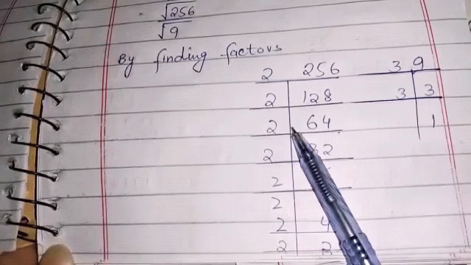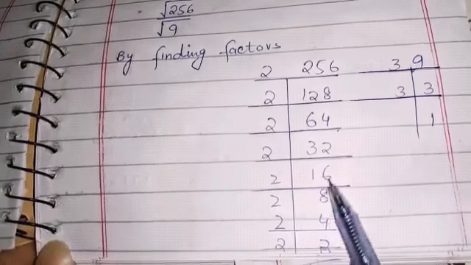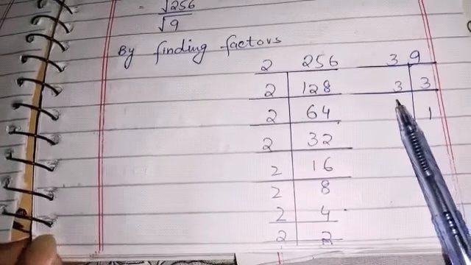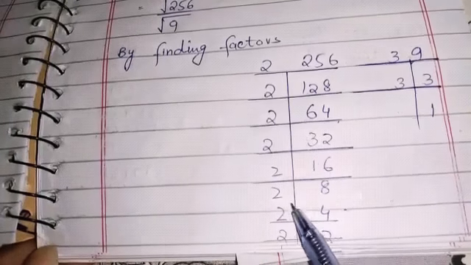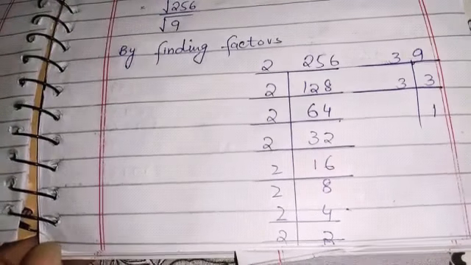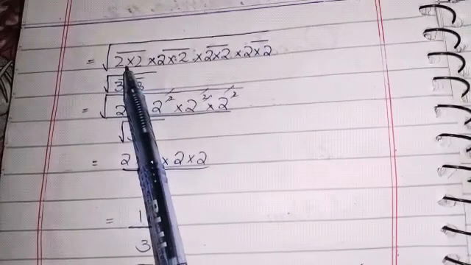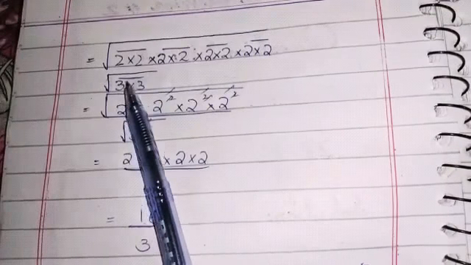As you all know, 2 32s are 64, 2 16s are 32, 2 8s are 16, 2 4s are 8, 2 2s are 4, 2 1s are 2. Here are the factors of 9: 3 3s are 9 and 3 1s are 3. Now students, we will write all these factors within the square root. Here the factors of 256 and factors of 9.